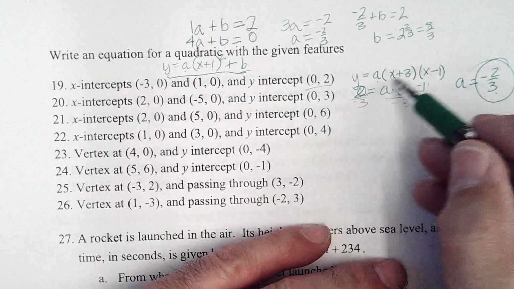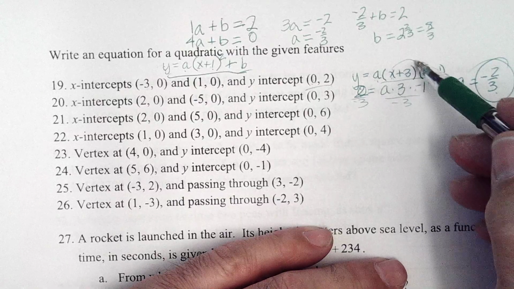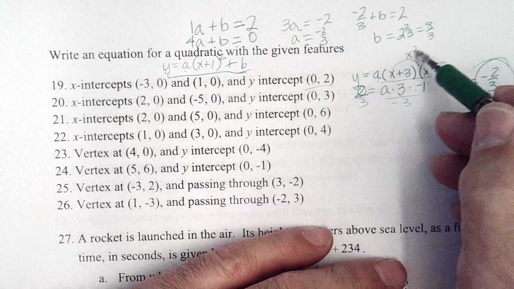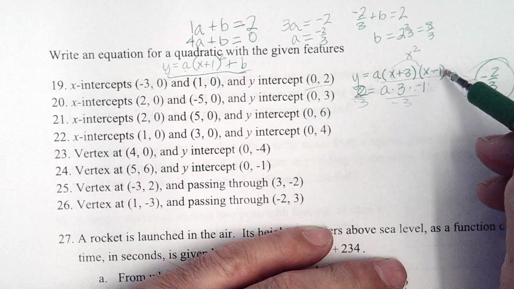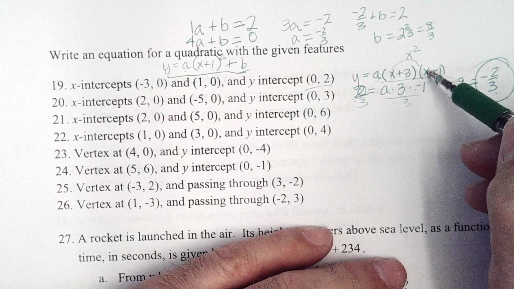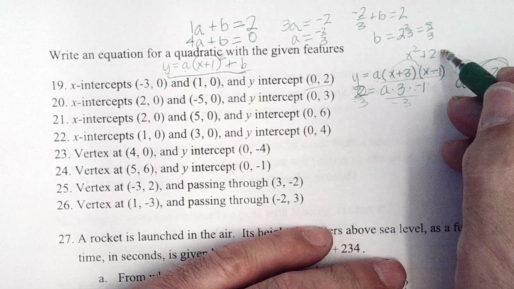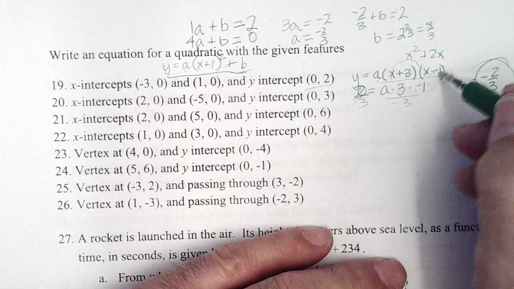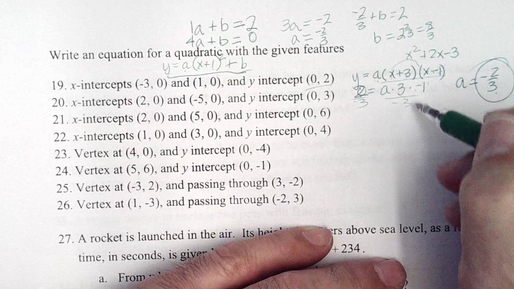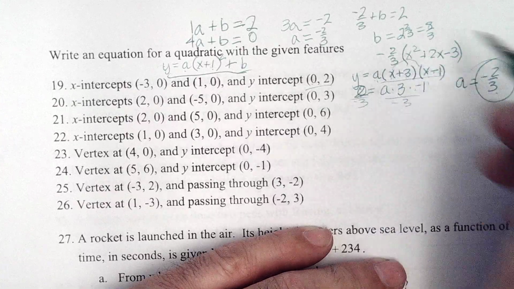But if I want to get the rest of the equation, I could multiply these out. X times x is x squared. X times minus 1 is minus x. 3 times x is plus 3x. Minus 1x plus 3x is plus 2x. And 3 times minus 1 is minus 3. And that's all times negative 2 thirds.